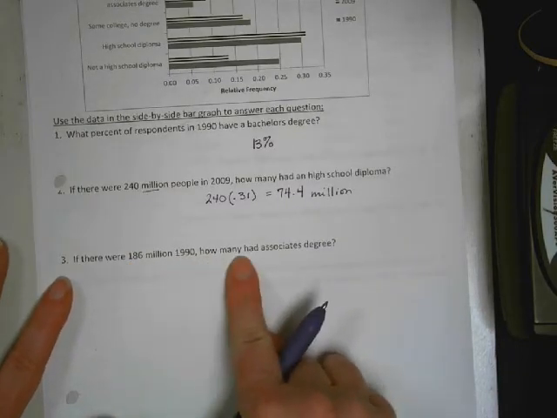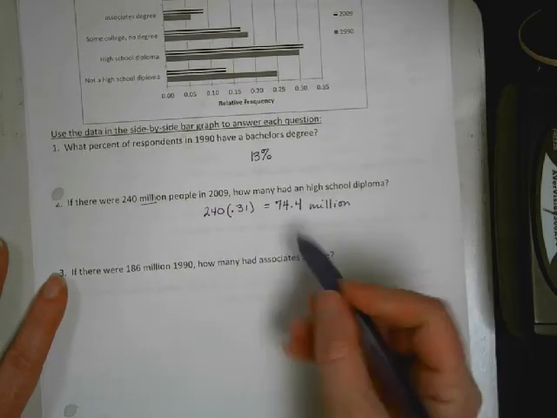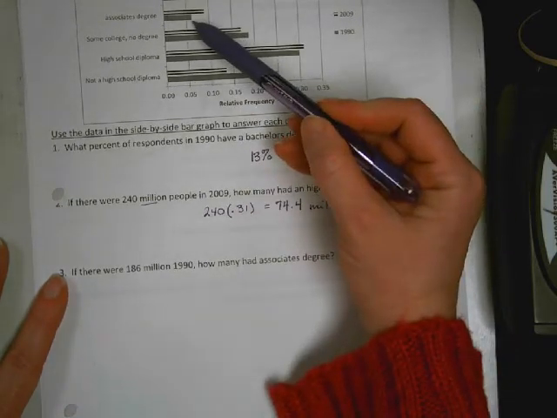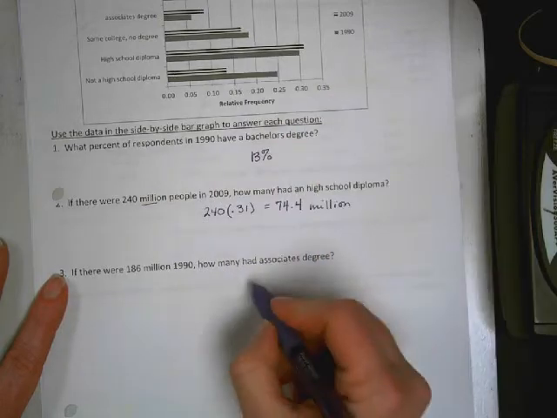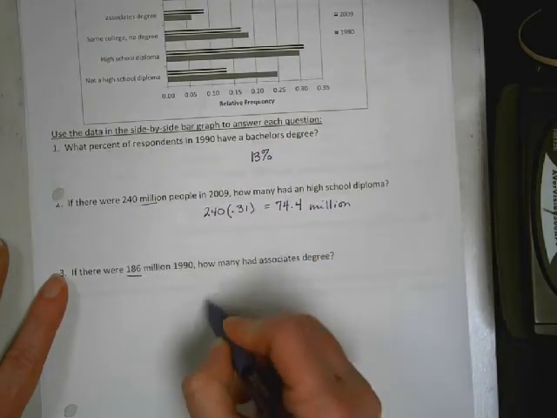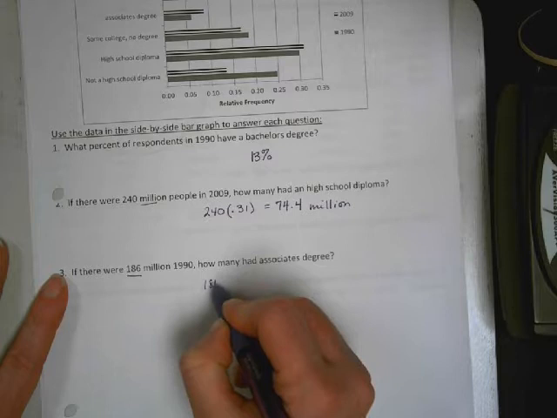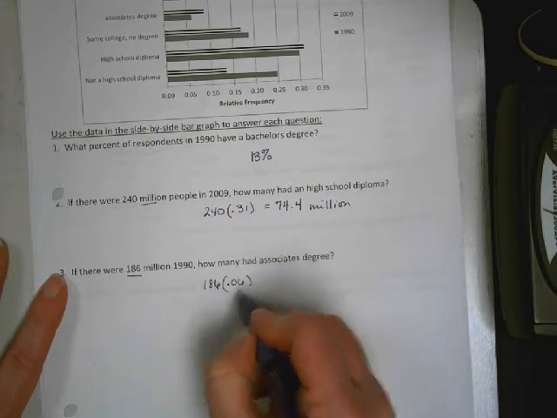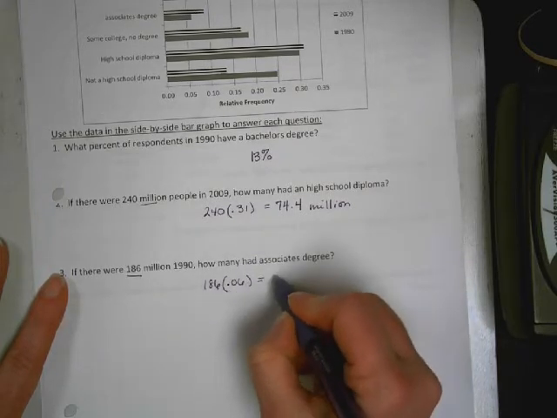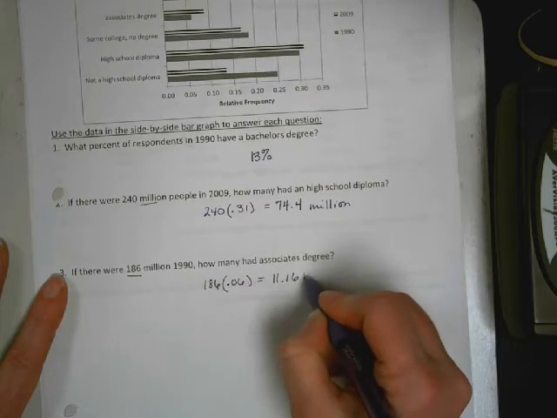How many had an associate's degree? So I go up to 1990, associate's degree. Looks to me like 6%. So 6% of 186 million, that's going to be 186 times 0.06 for 6%, and you get 11.16 million.